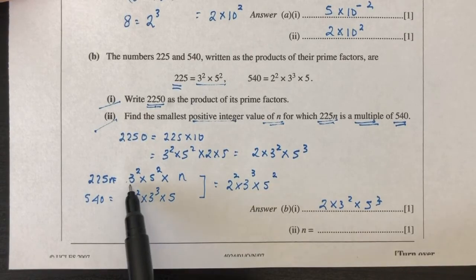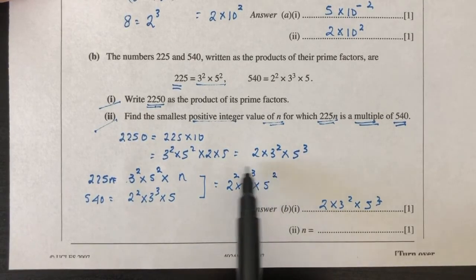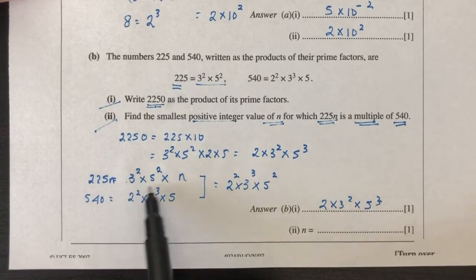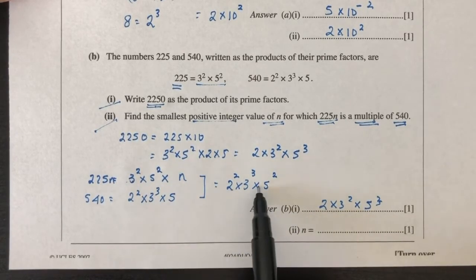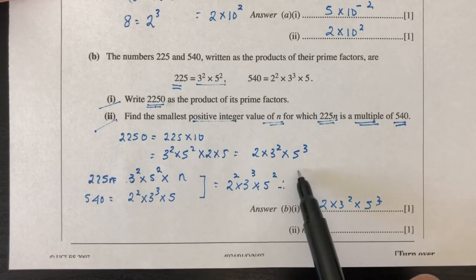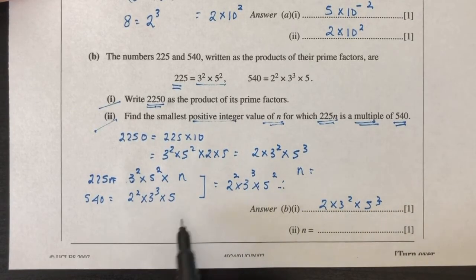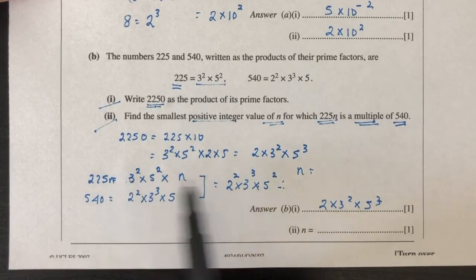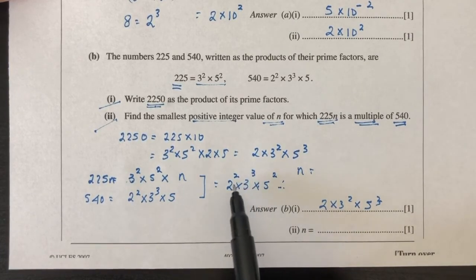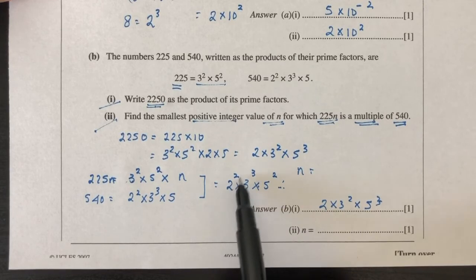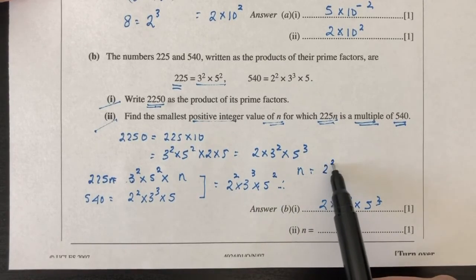So as you can see, what is the difference here? We have to take this and look at this as well. What is the difference between those two numbers? From this we can get the value of n. So we take this divided by this one. We have 3 power 2 here, 3 power 3. So first we have this left, so we have 2 left.